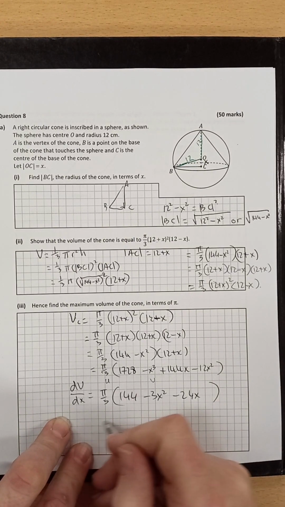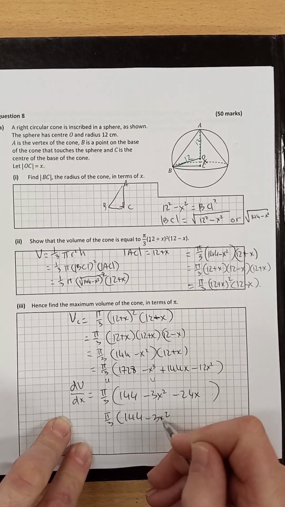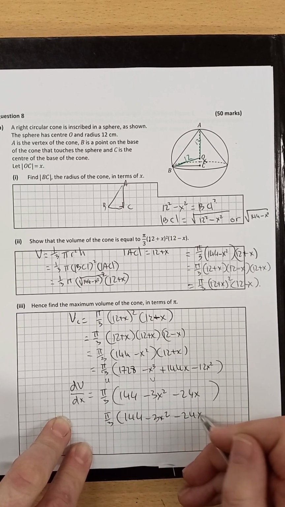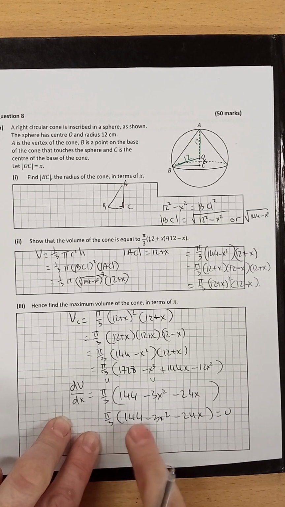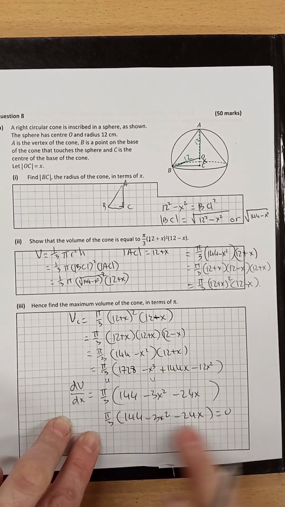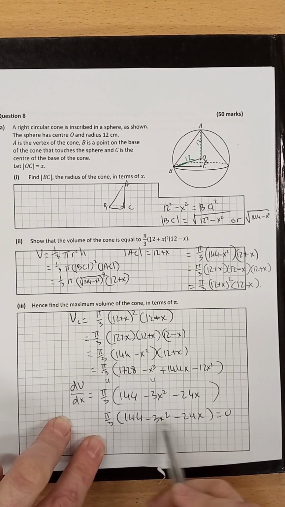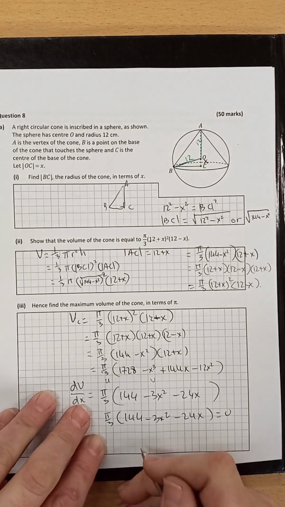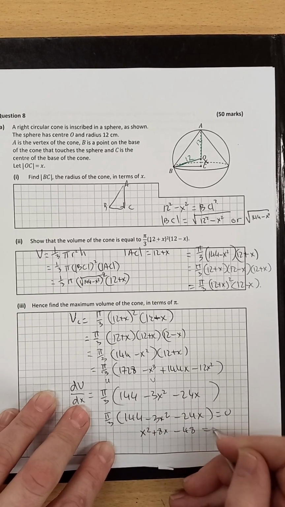So we're going to let pi over 3 times (144 minus 3x squared minus 24x), this solves, I can see it already, equal to 0. Because you've got something multiplied by something equal to 0, and this is also equal to 0, let's solve this one in here. You can use your minus b formula, but I can see already that they all divide by 3. So that's really going to be x squared, 8x, and what's 144 divided by 3? 48. So you're really going to be doing x squared plus 8x minus 48 equal to 0.